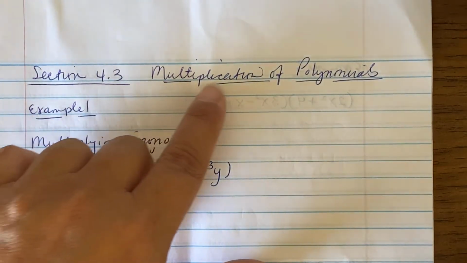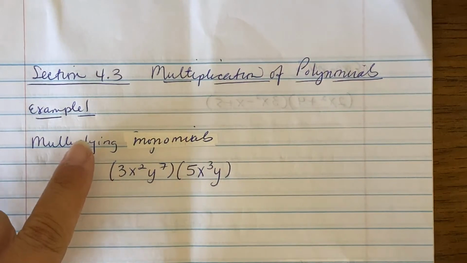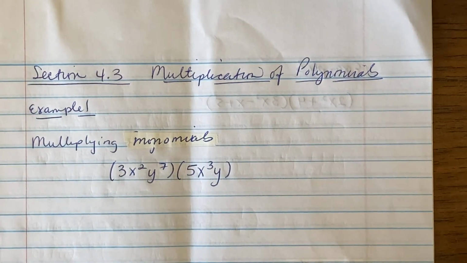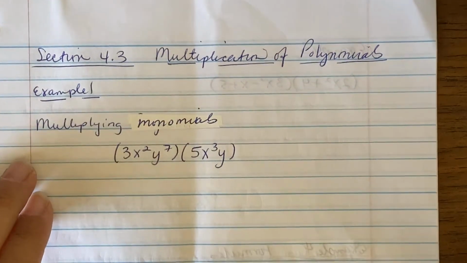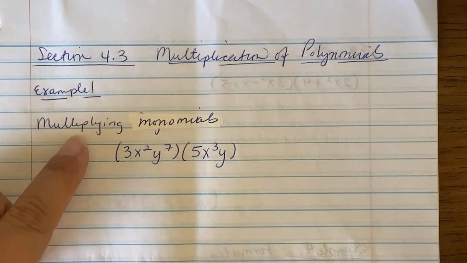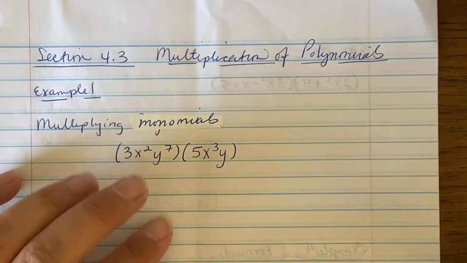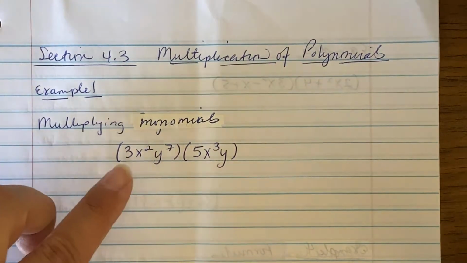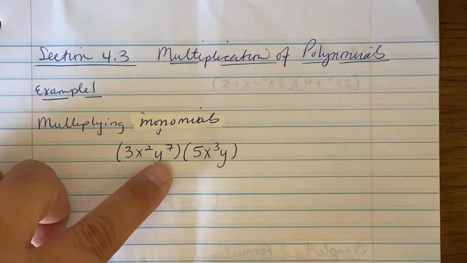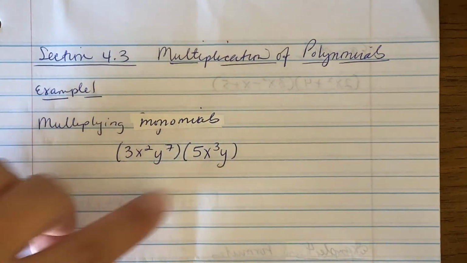Section 4.3, multiplication of polynomials. So this is something that we've been doing in the past. So here's a refresher. Example 1 says multiplying monomials. Remember, monomials are single terms, a combination of variables and numbers. So it says 3x squared y to the 7th times 5x cubed y.